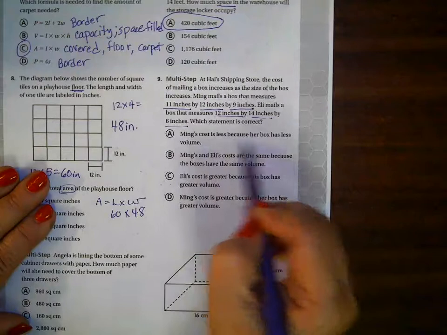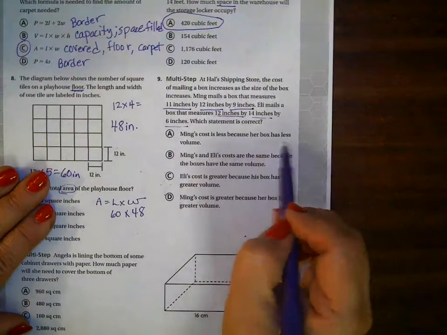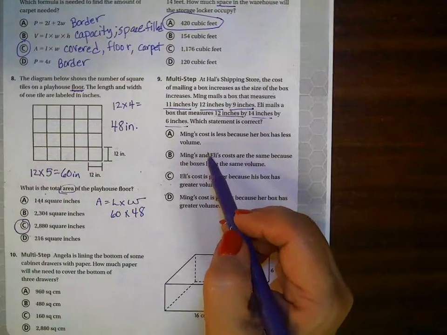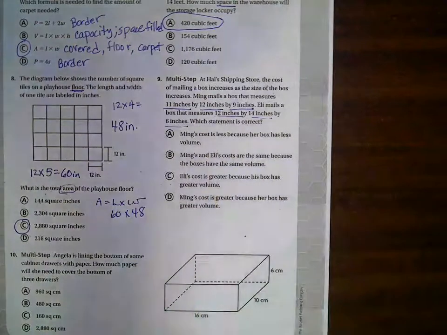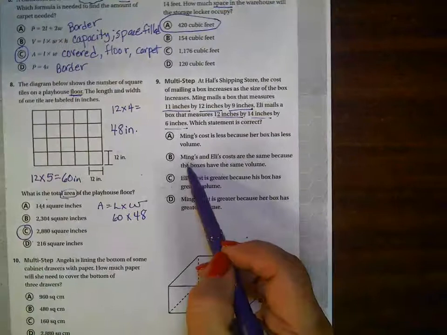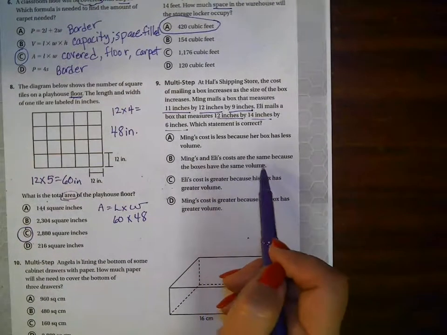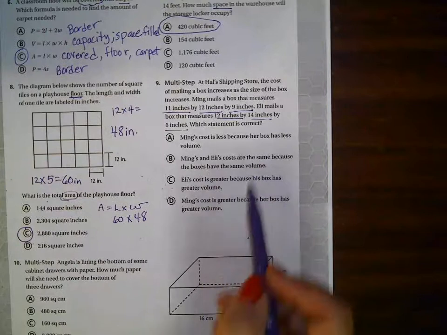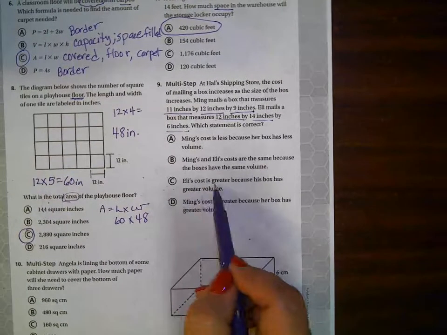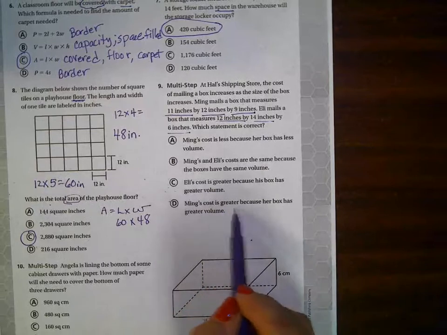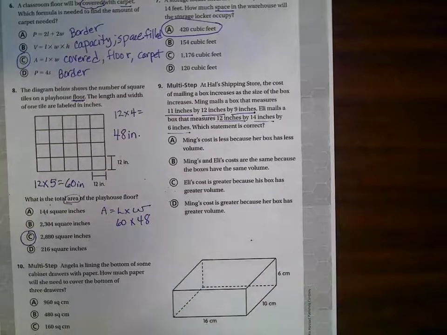Ming's cost is less because her box has less volume. All right, well, let me first find out then, what is the volume of the boxes? Let me look at this next one. Ming's and Eli's cost are the same because the boxes have the same volume. I wonder if they do. Eli's cost is greater because his box has greater volume, or Ming's cost is greater because her box has greater volume. Well, let's find out.